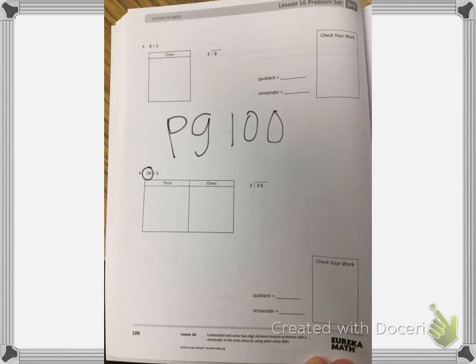Now remember, we still have those training wheels on. We're still practicing our division, still understanding the fundamentals of division using place value, array model, and area model. So let's get into the first one and let's start practicing right away.